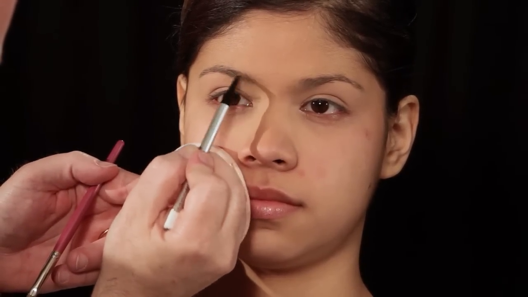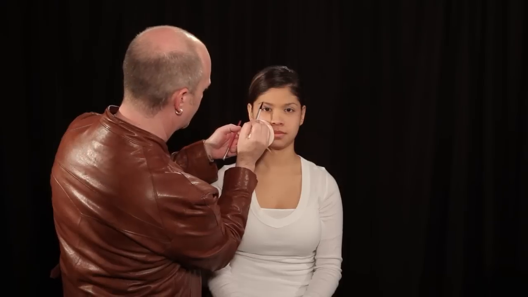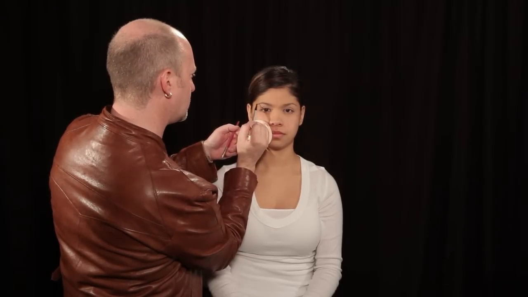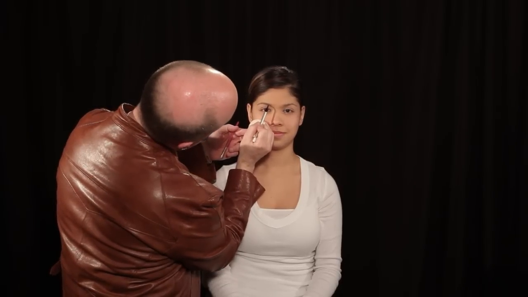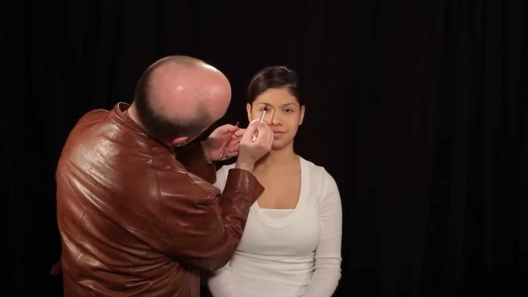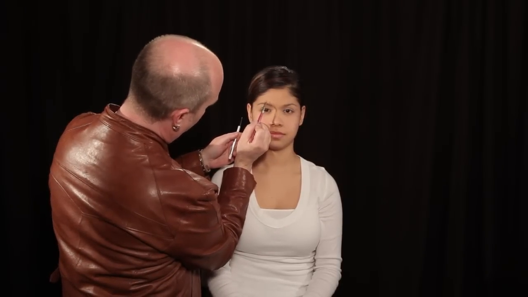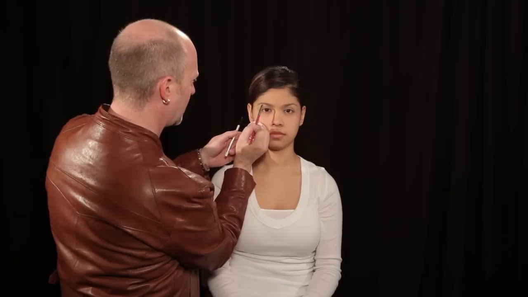Marissa, do you normally wear brow color at all? Wear what? Brow color at all? No. I didn't think so. I find that younger generations don't, because I'm so old. No, I find that younger generations are a lot less likely to use brow color. And hopefully after today, she'll see that you can add a little bit more definition without it looking fake.